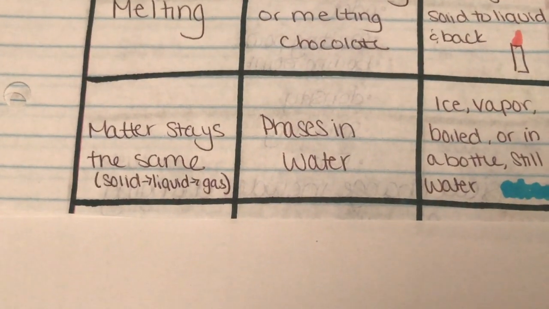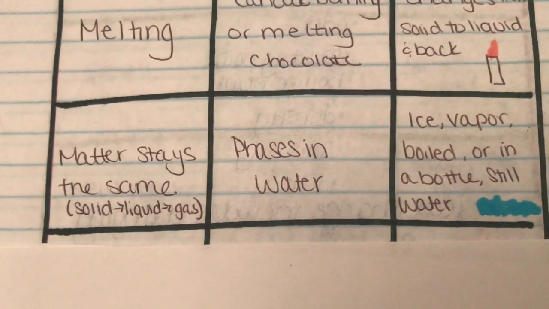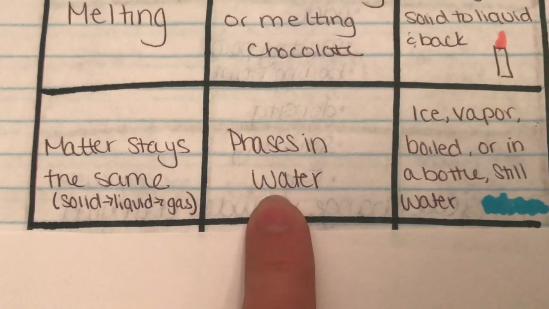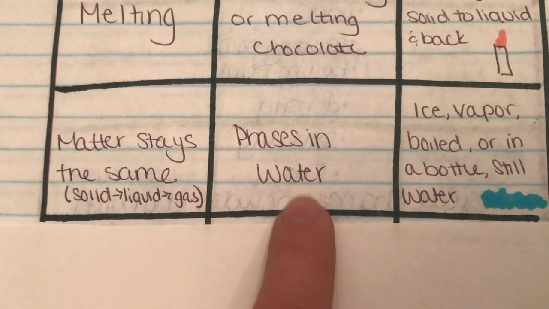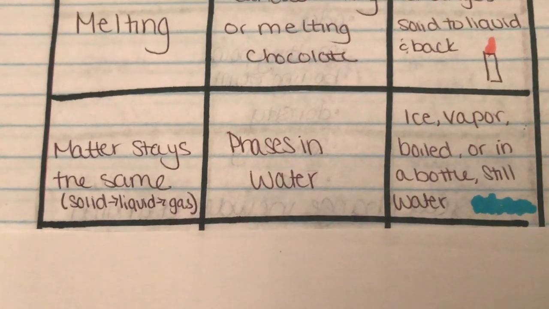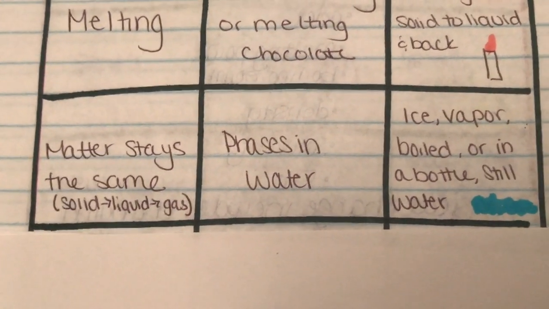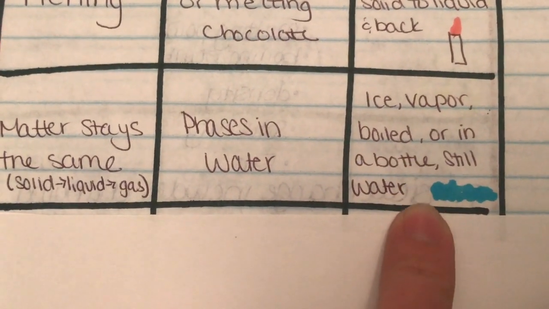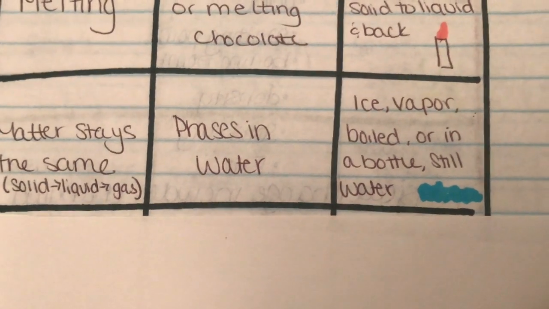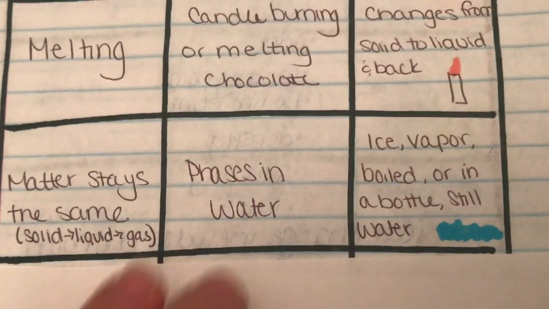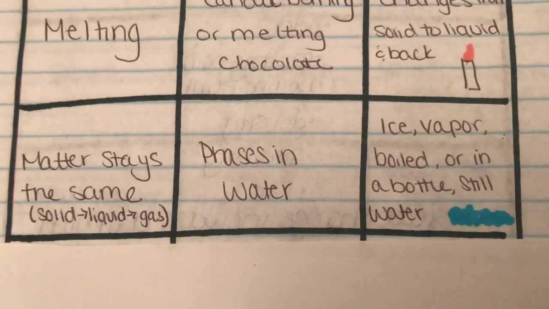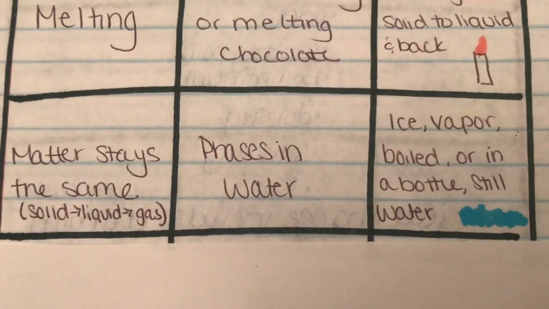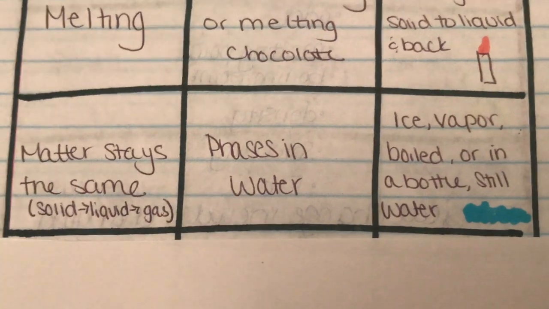Another clue is that the matter stays the same. So I might change from a solid, a liquid, to a gas, but it's still the same thing. For example, the phases of water. I have solid ice, I have liquid water, and then I have water vapor, okay? Even if it's ice, vapor, boiled, or in a bottle, it's all still considered water. So that would be just a physical change. That's something really important to know: if you're changing from state to state, from a solid, a liquid, to a gas, it is only a physical change. That is not a chemical change.